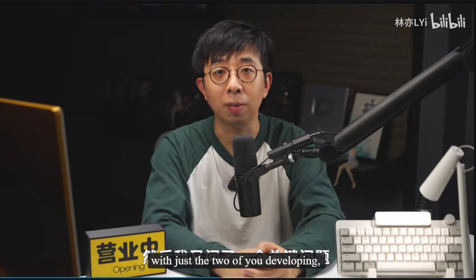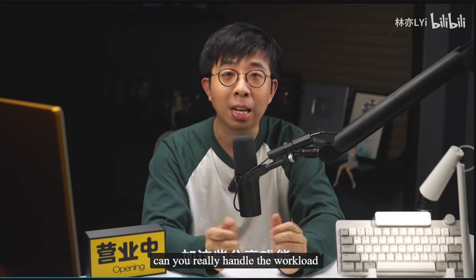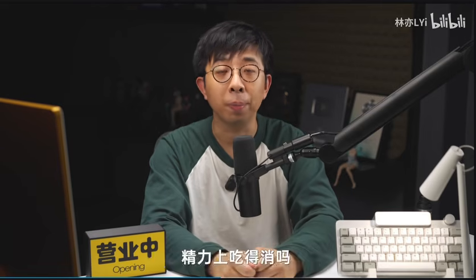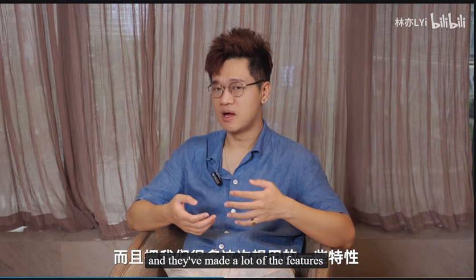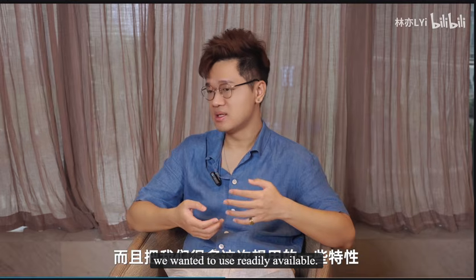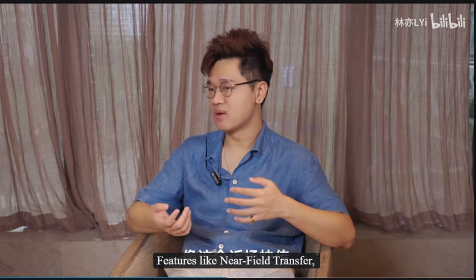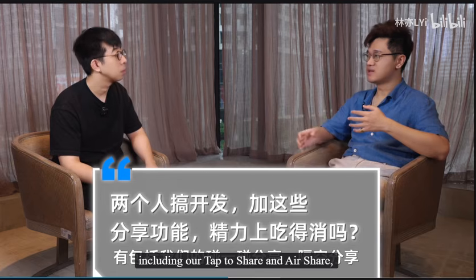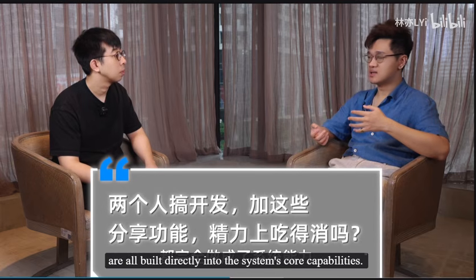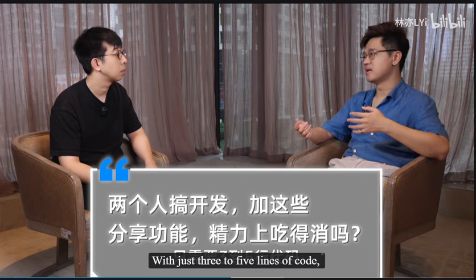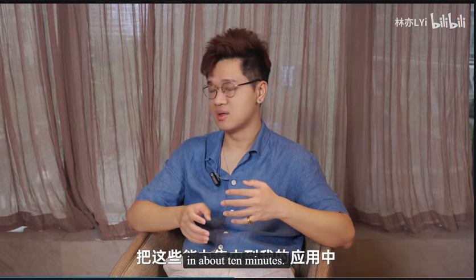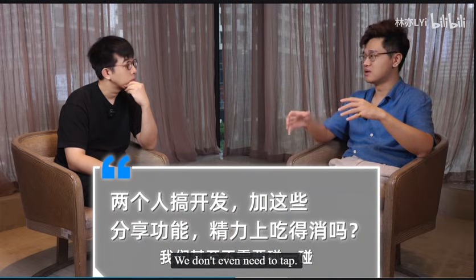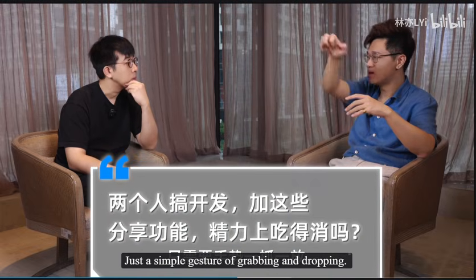So I asked them a key question. With just the two of you developing, can you really handle the workload of adding all these sharing features? What I find really interesting is that Huawei has done a great job of leveling the playing field with technology, and they have made a lot of the features we wanted to use readily available. Features like near-field transfer, including our tap-to-share and AirShare, are all built directly into the system's core capabilities. With just 3 to 5 lines of code, we can integrate these capabilities into our app in about 10 minutes. We do not even need to tap, just a simple gesture of grabbing and dropping.